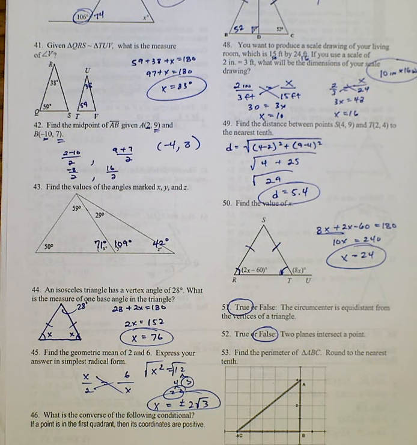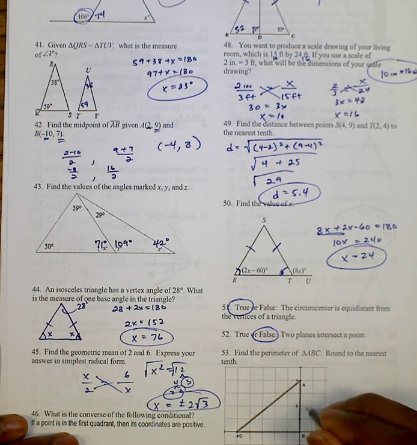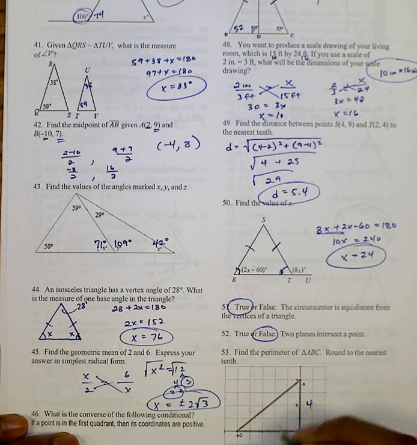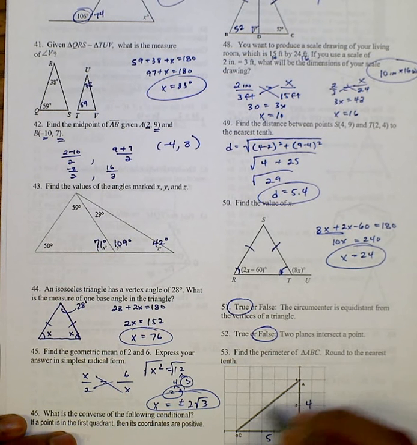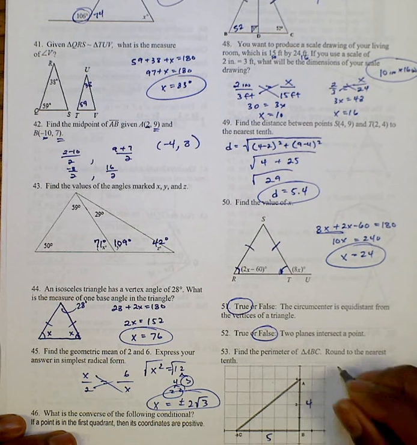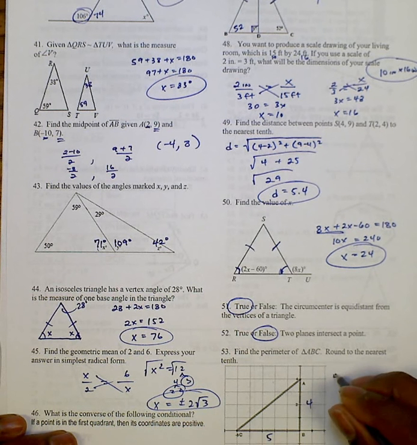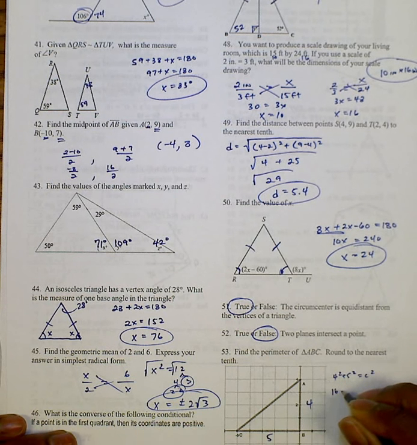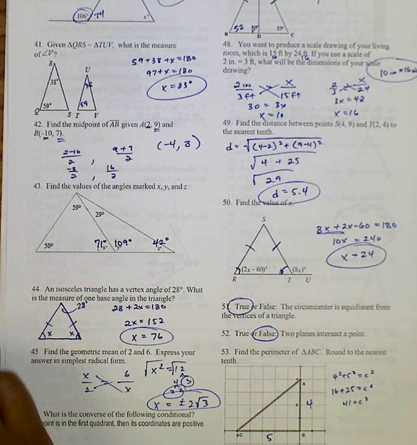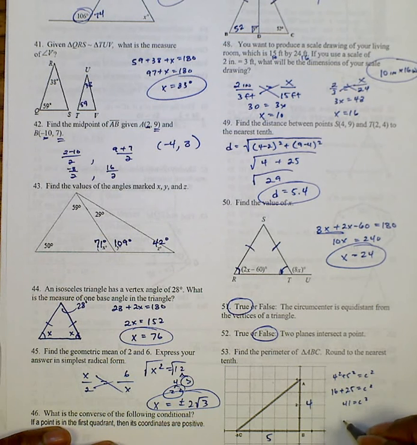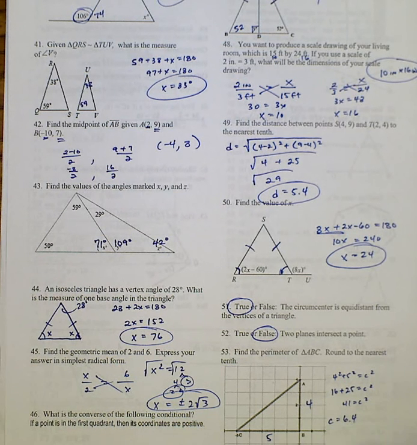Number 53 says find the perimeter of ABC, round to the nearest tenth. Here we have AB is 4. We see that BC is 5. Okay, to find the perimeter we need to find this side, so we can use Pythagorean's theorem. 4 squared plus 5 squared equals c squared. 16 plus 25 equals c squared. 41 equals c squared. We'll take the square root of 41 and get 6.4. So we add all these together and that gives us 15.4.